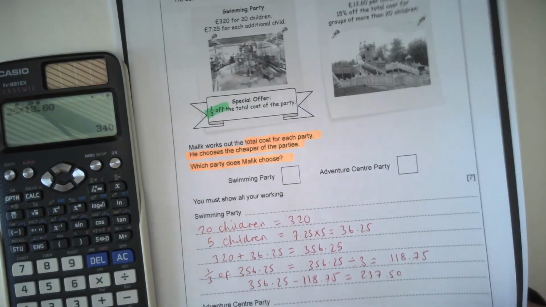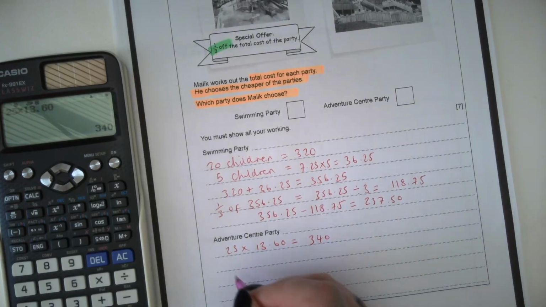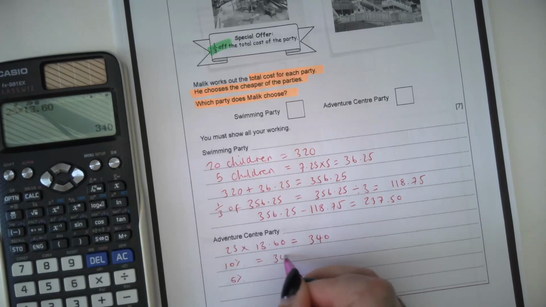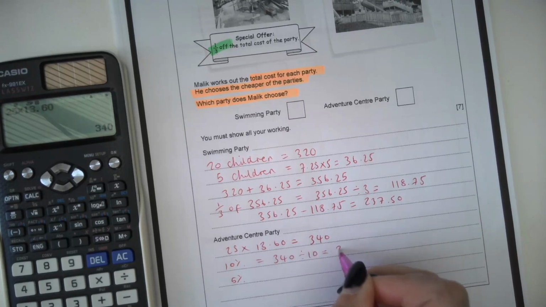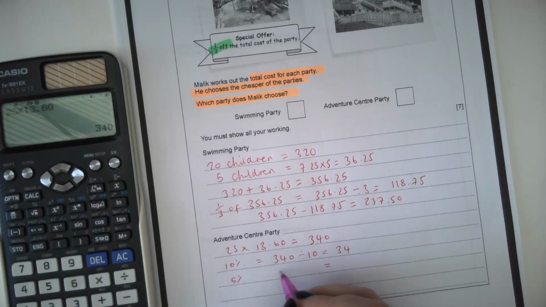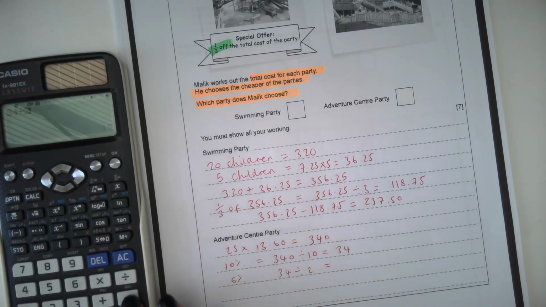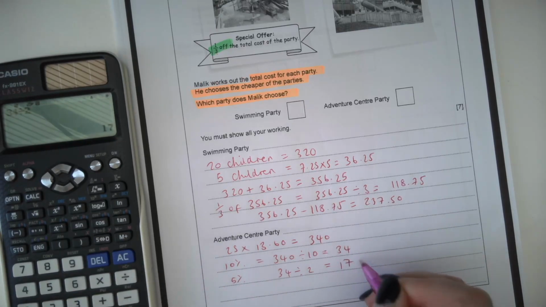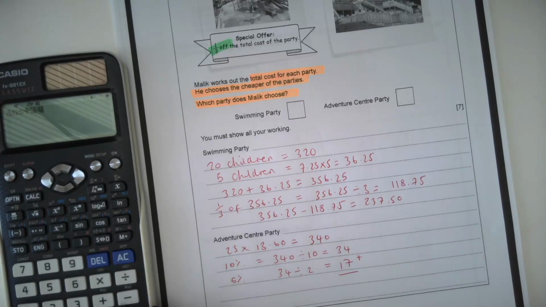Okay, so to find 15%, I'm going to find 10% and 5% and then I'm going to add those together. To find 10%, we divide by 10. And to find 5%, I do half of my 10%. So 34 divided by 2. Anything you need to do calculating wise, do it in your calculator, guys, to be safe. We're going to add those together. So 17 plus 34 is 51. So that's our 15%.